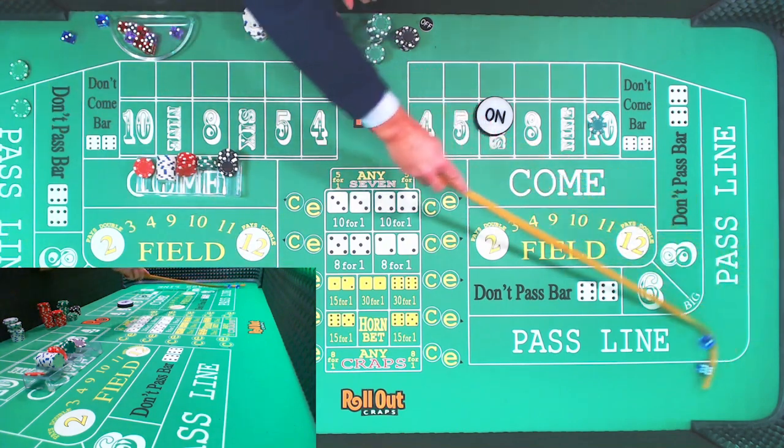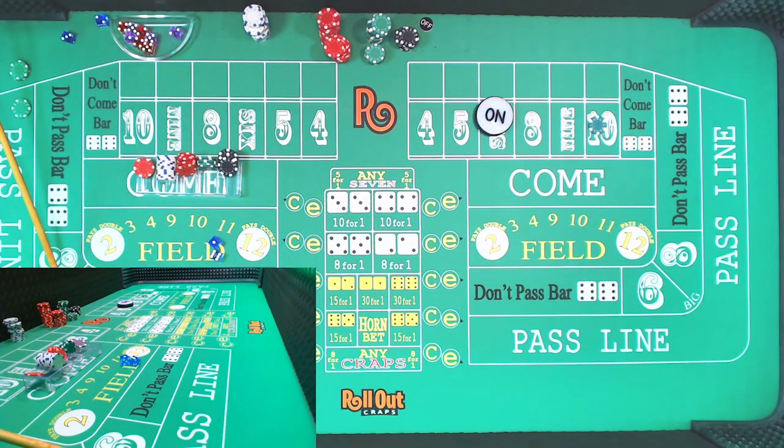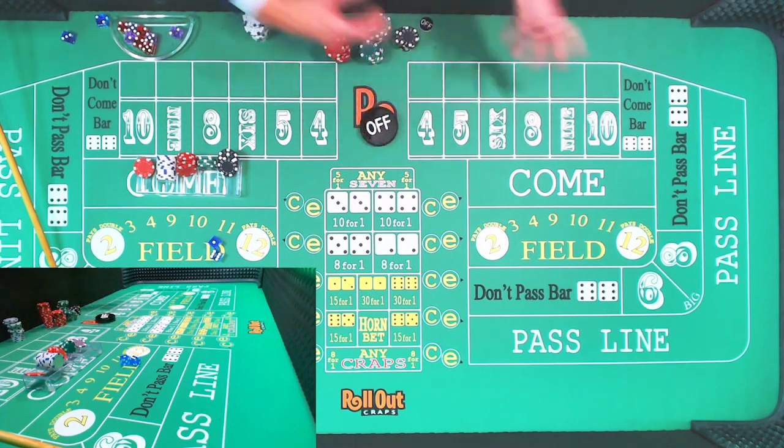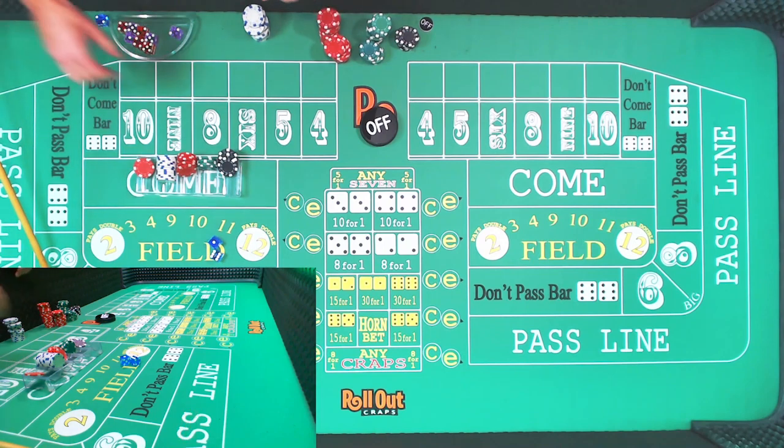And a 7 out. All right, so we lost. So no big deal. That's the way it can go at the table. There's a $100 loser. We racked a couple of 10s, so that's not too bad. It's probably a net nothing.